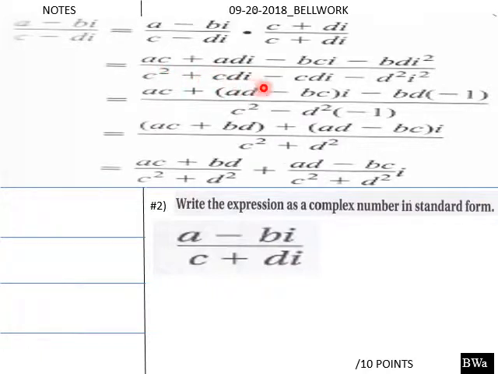Then we come up with cdi minus cdi minus d squared i squared. Then we factor out a negative d squared. The i squared becomes negative 1, and negative d squared times negative 1 would be positive d squared.